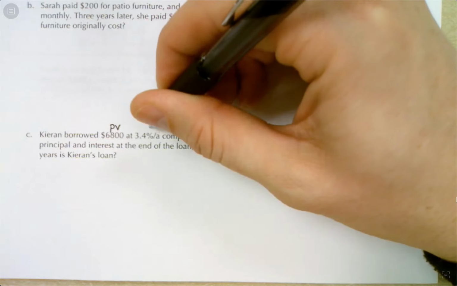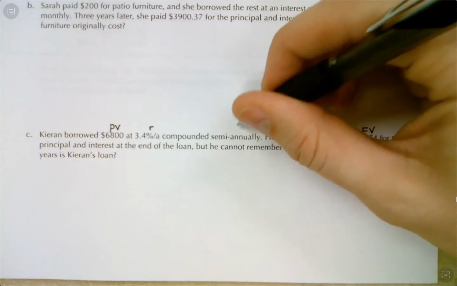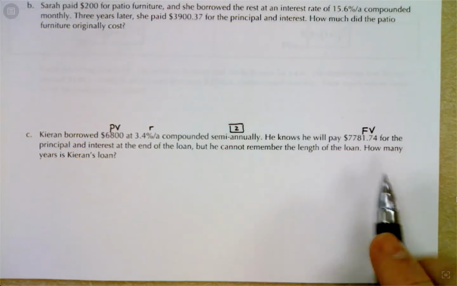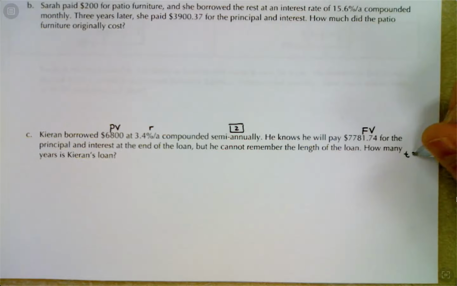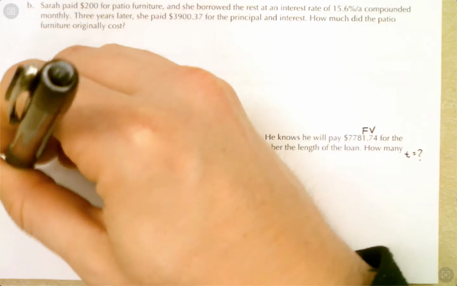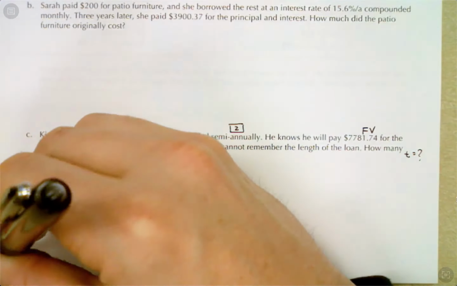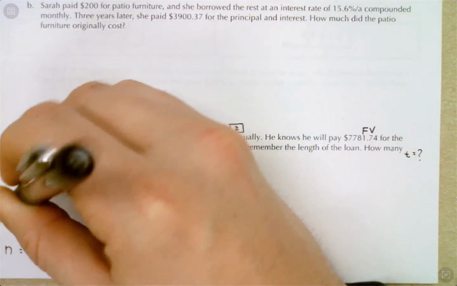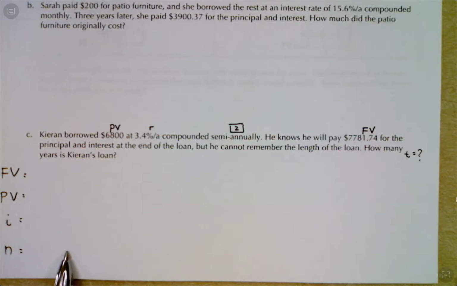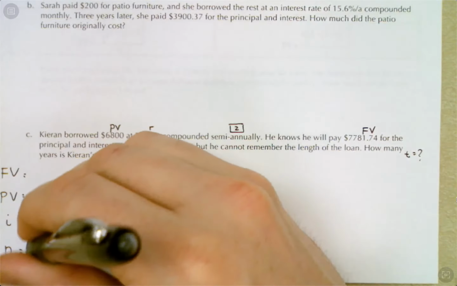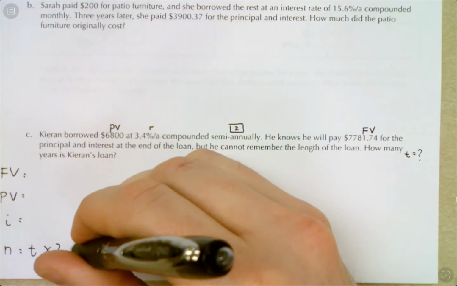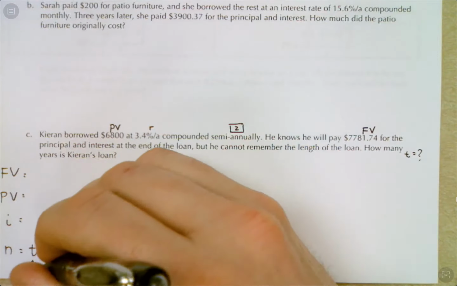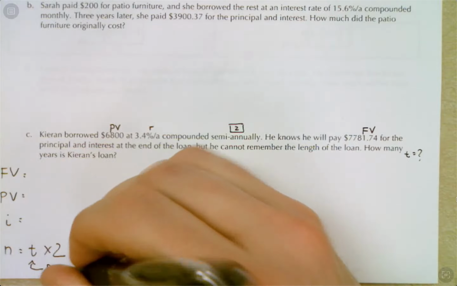We have some information about the interest rate. We know it's semi-annually, but we don't know the time. How many years? We don't know t. So if I write all my letters down the side, future value, present value, interest rate, and n, the one we're missing information about is n, because it's some number of years times 2. So we're actually going to end up solving for n. We want to find n so that we can figure out t.